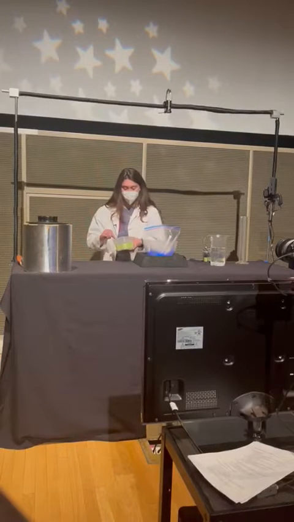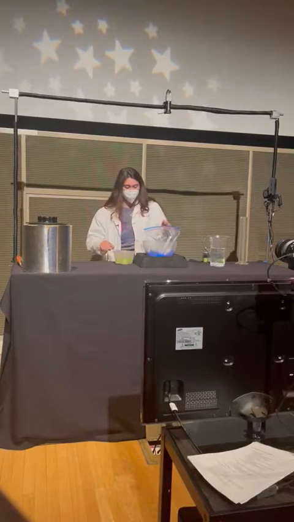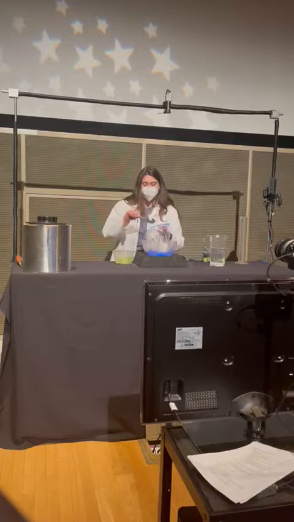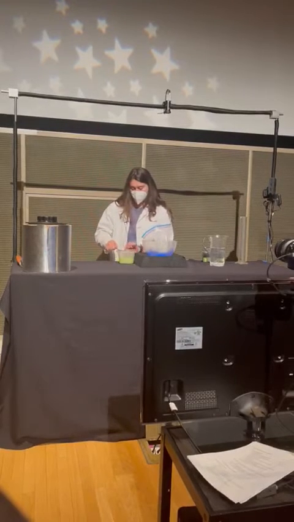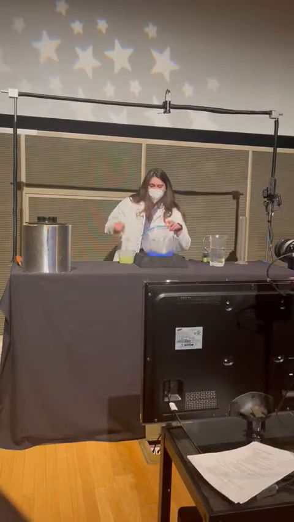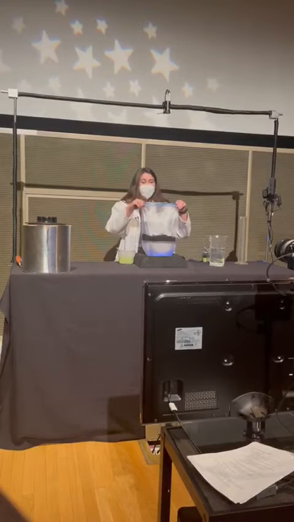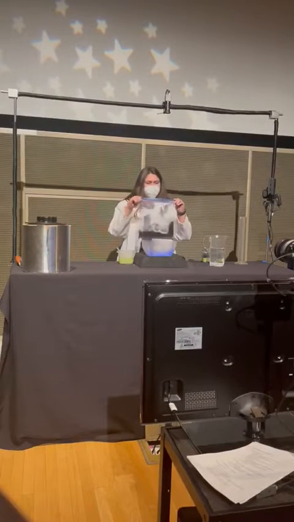Let's add some meteoroids to our comet. Let's do 2 big scoops. Okay. Look at that. This proto-comet is looking pretty dirty though.